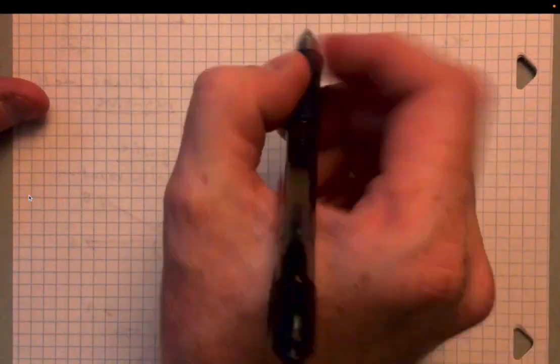The next idea that is really important is the idea of the standard position of an angle.